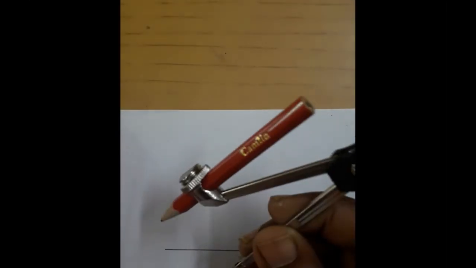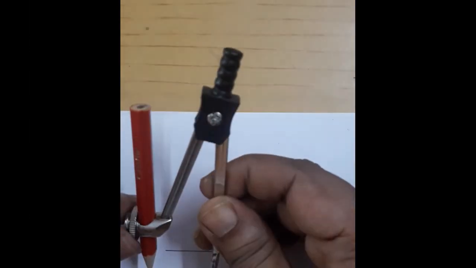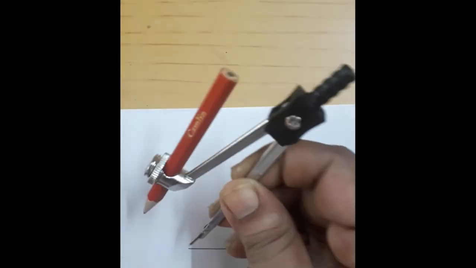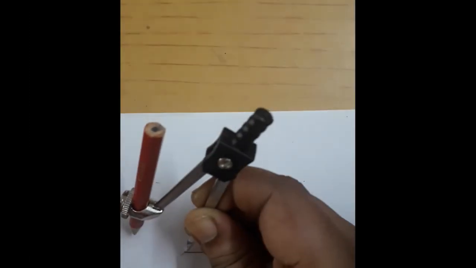Okay, and we can use any length in order to cut the arcs. So what we do is, I've just taken any length at random, and I will make this point as my center.